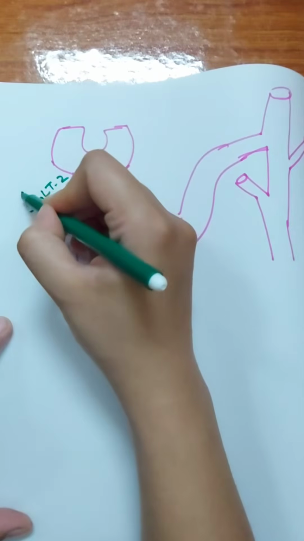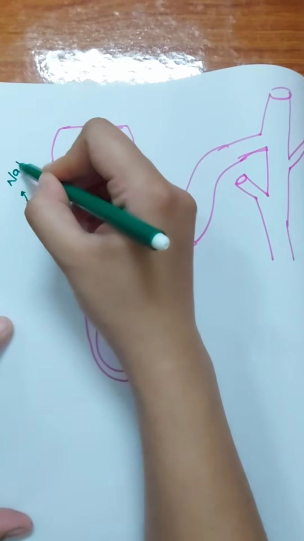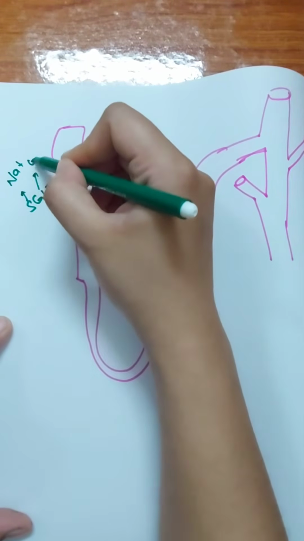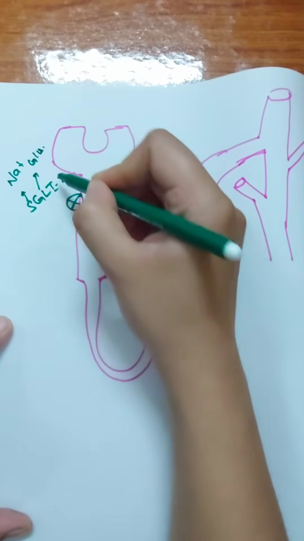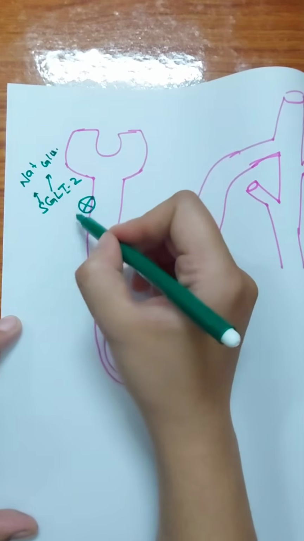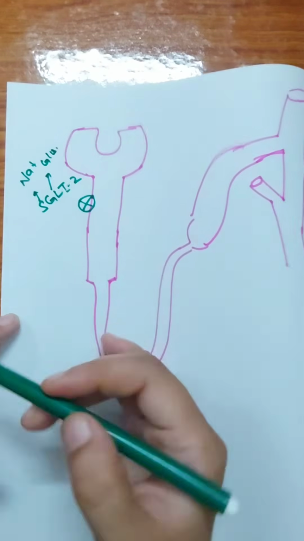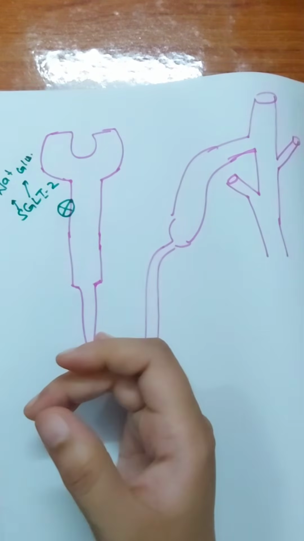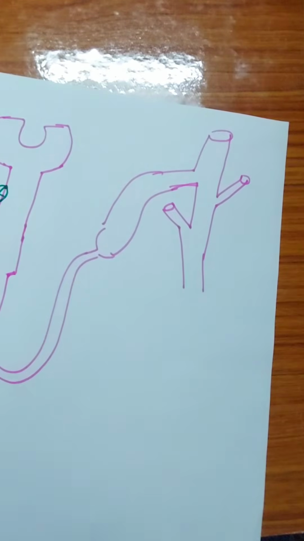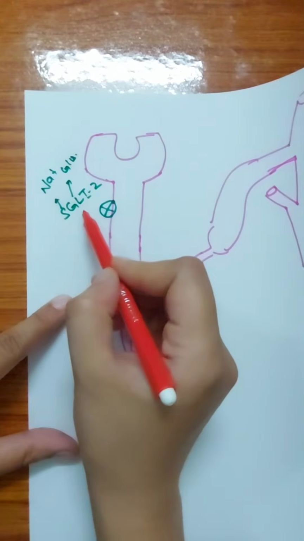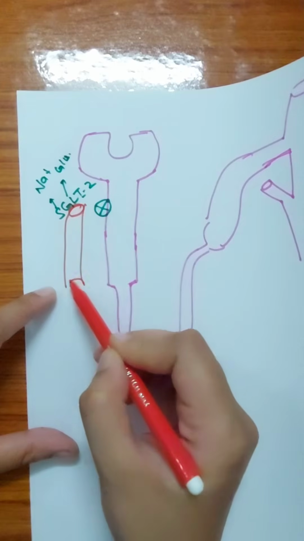SGLT2: S is for sodium, GL is for glucose, and T is for transporter. So basically this is a sodium glucose co-transporter, you can say. And what kind of transportation will this do? Nearby to this proximal tubule will be your blood vessels.